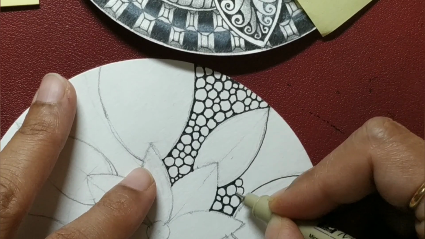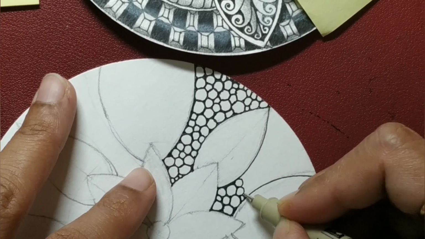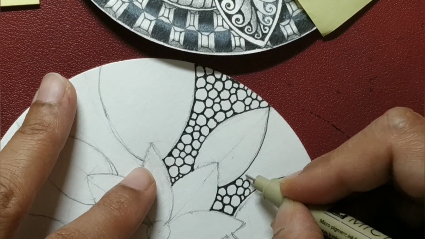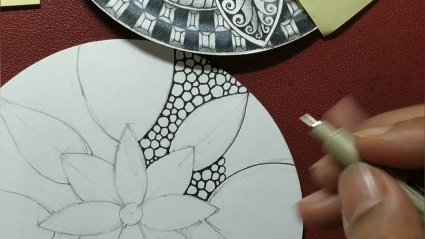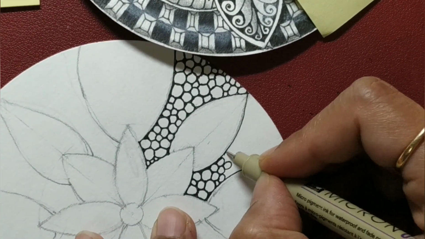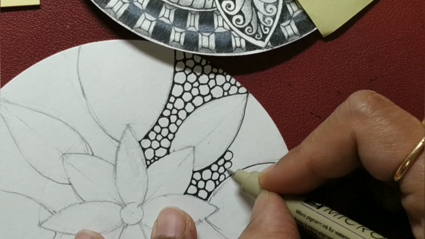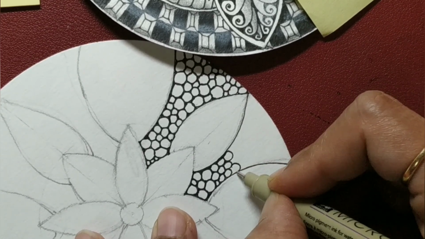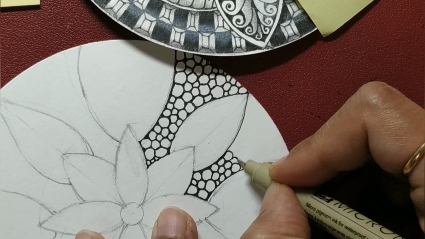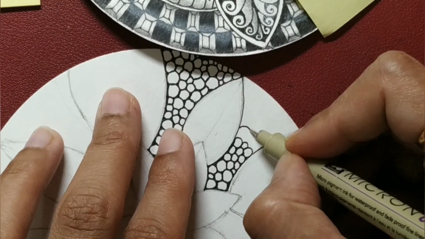Right, so tipple is a Zentangle original, one of the first few tangles which is taught to any beginner, and it is used throughout. Almost every tile we make, some way or the other, this tangle crops up.